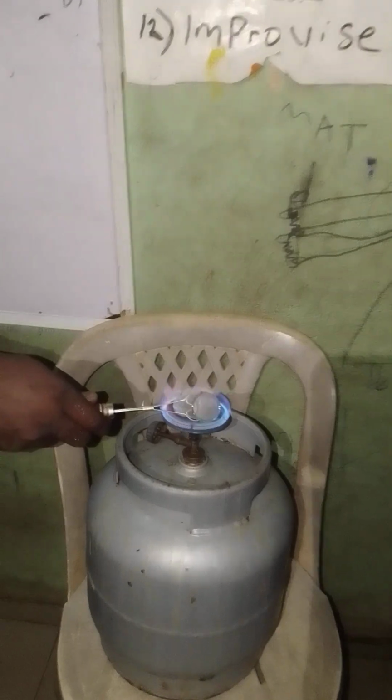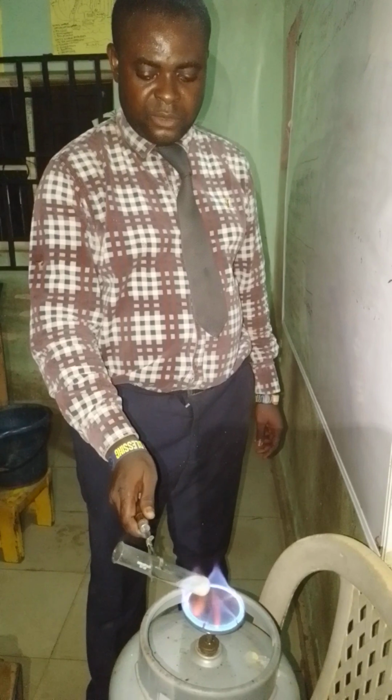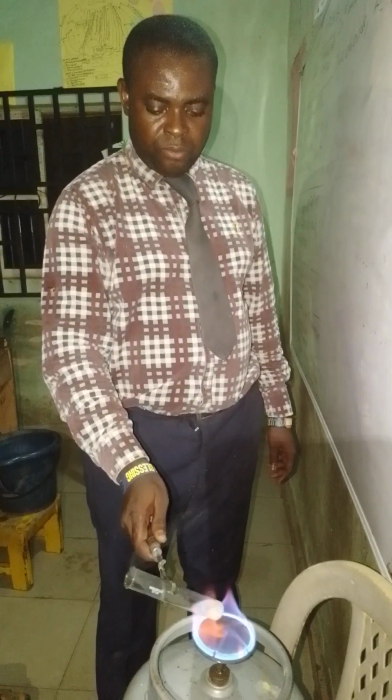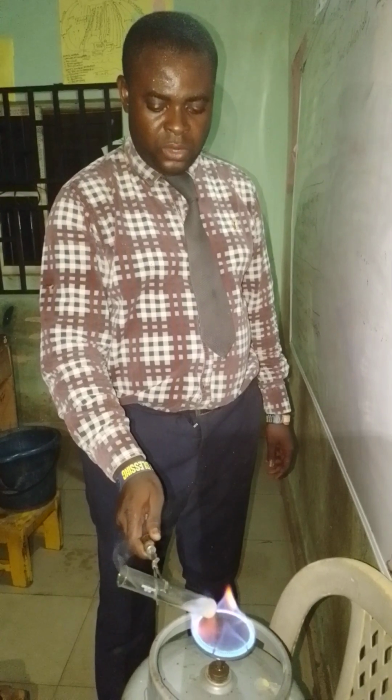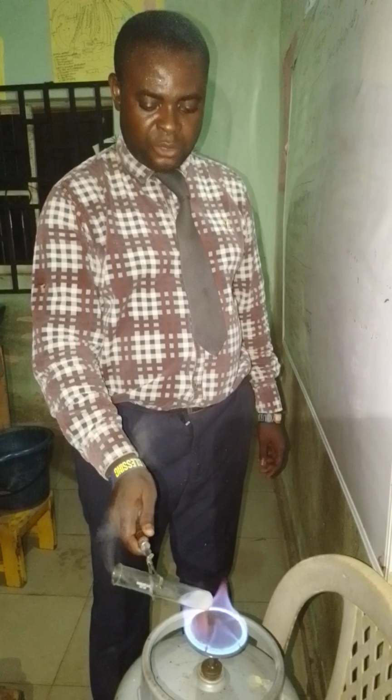Don't forget, lead chloride is only soluble in hot water. That is why this white precipitate will become soluble when heated. But when I allow it to cool, the white precipitate reappears again.